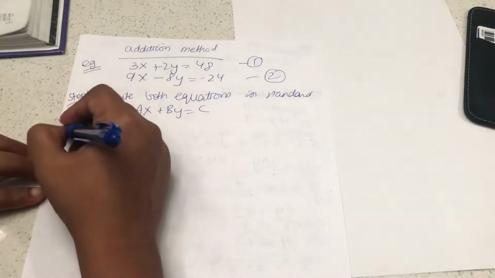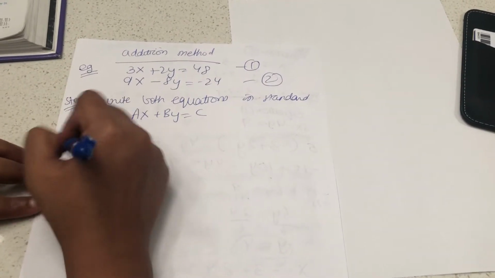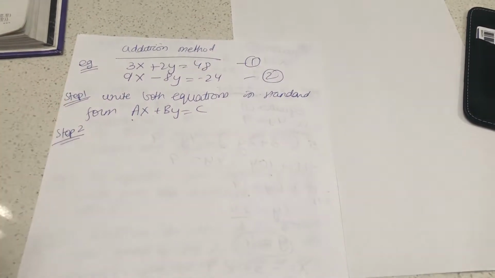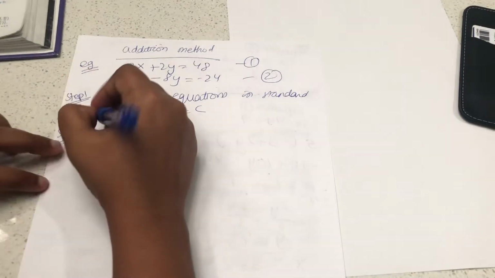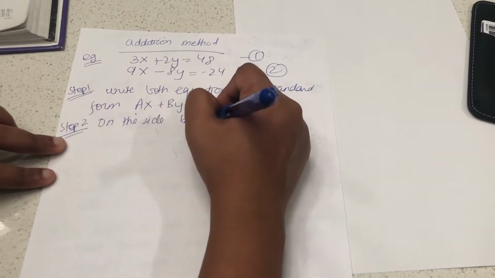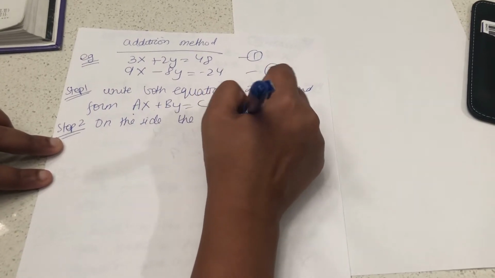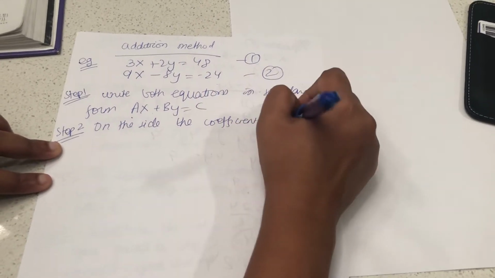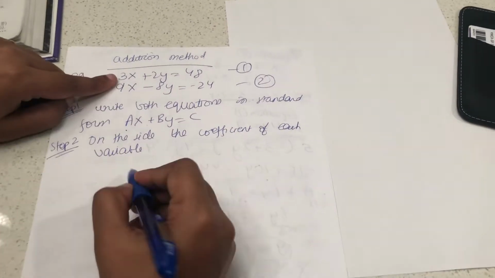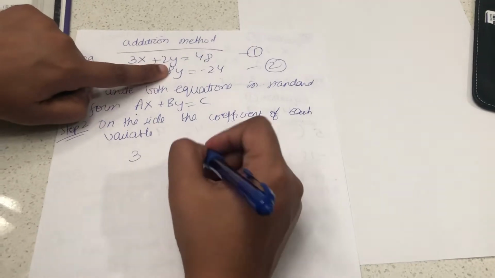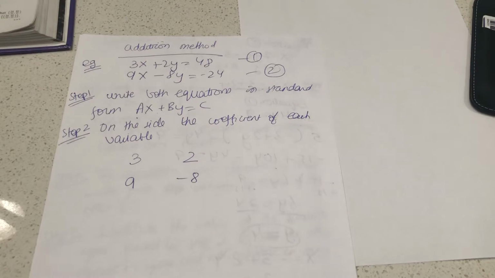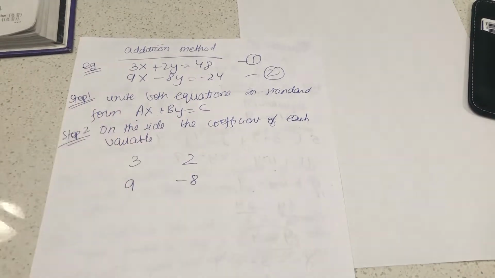Once you have written in standard form, in this case I don't have to do step 1 because it's already done in my question. In step 2, on the side, write the coefficient of each variable. What did they mean by that? What's the coefficient of x here? 3. What's the coefficient of y? 2. Here 9. Here -8. Write it like this on the side, on the paper.